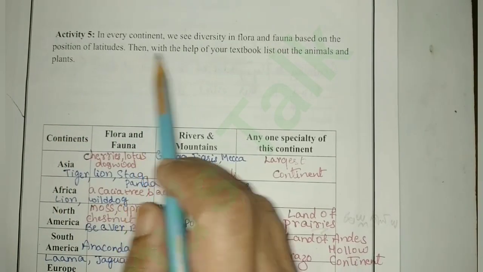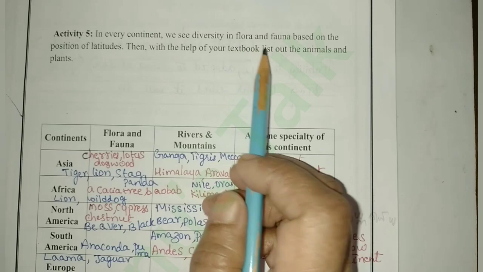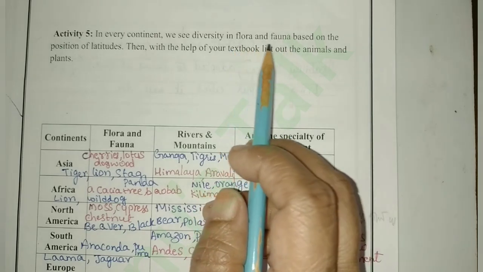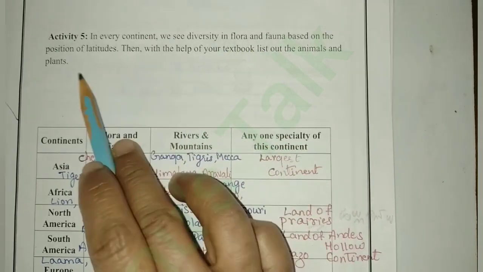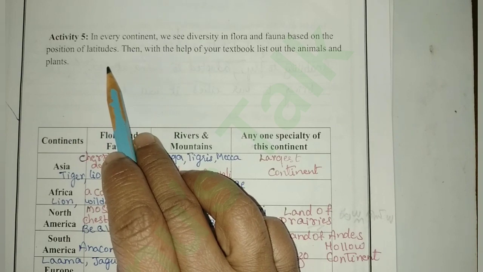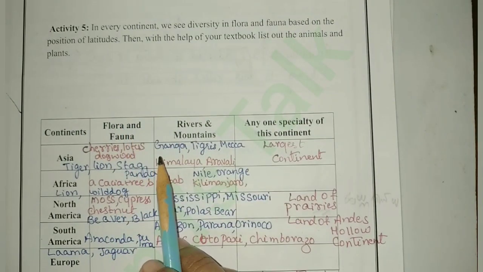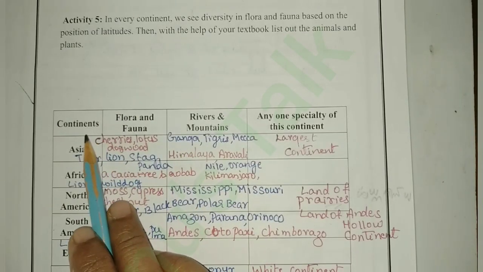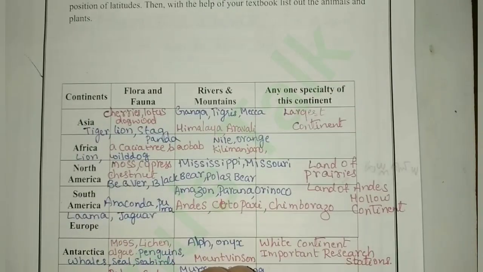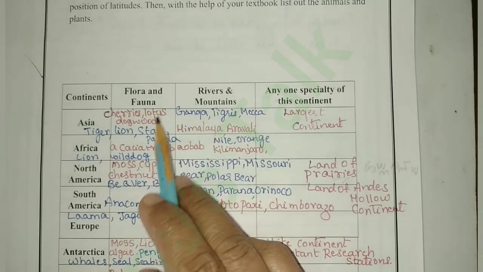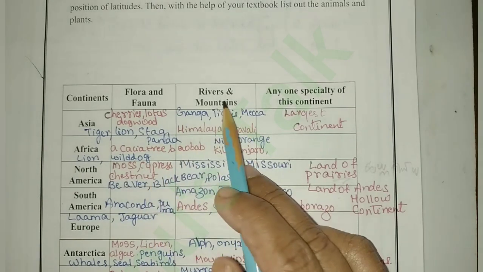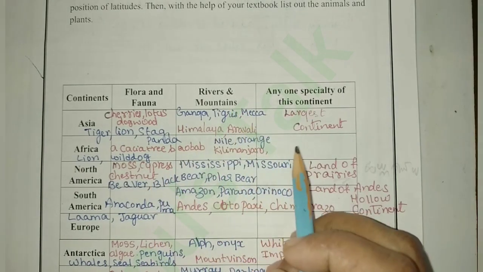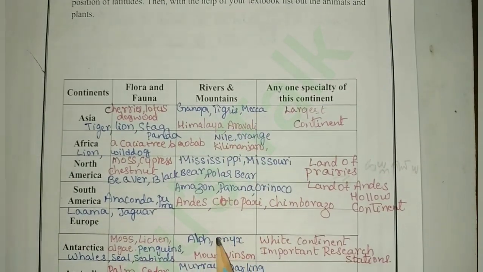Activity 5. In every continent we see diversity in flora and fauna. Flora means plants and fauna means animals, based on the position of latitudes. So let's list that. The 7 continents are given. Flora and fauna you have to write, rivers and mountains and any one speciality of this continent.